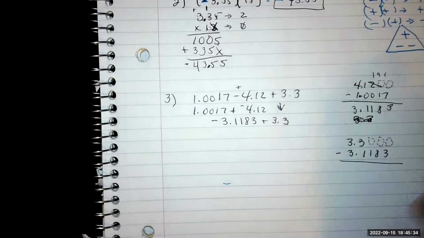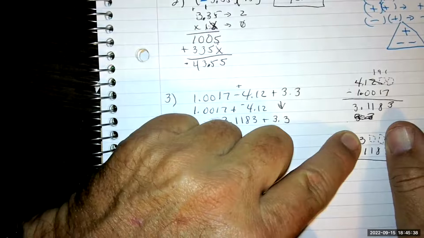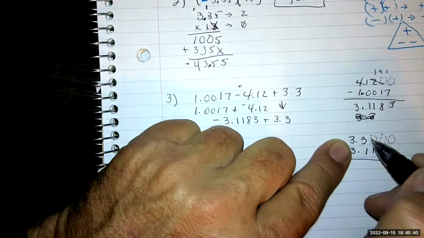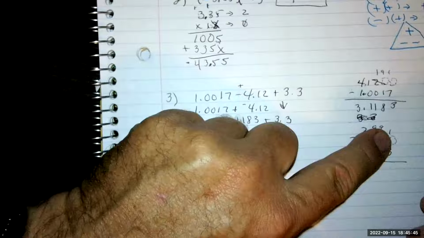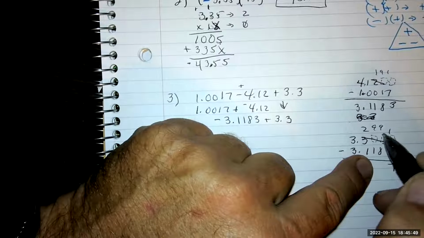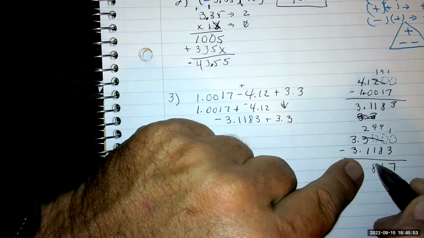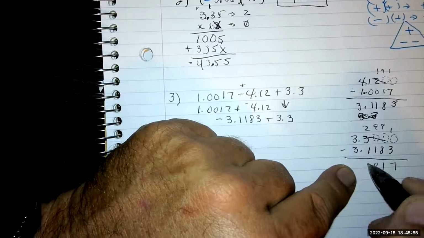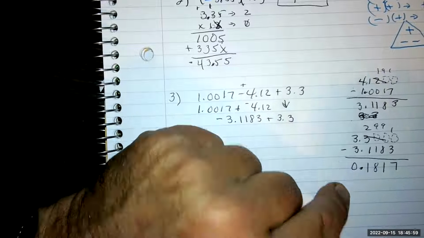All right, so I see this as 300, and so I'm going to borrow 1 from 300, which makes it 299. And put the 1 there, make it a 10. So 10 from 3 is, or 3 from 10 is 7. 9 minus 8 is 1. 9 minus 1 is 8. 2 minus 1 is 1. And 3 minus 3 is 0. And don't forget your decimal.